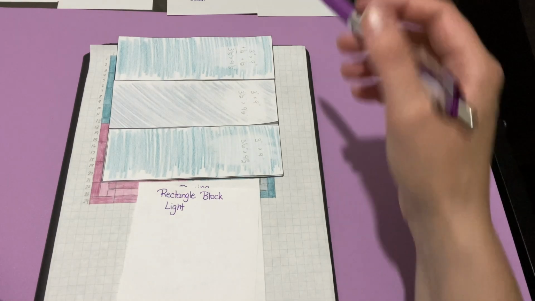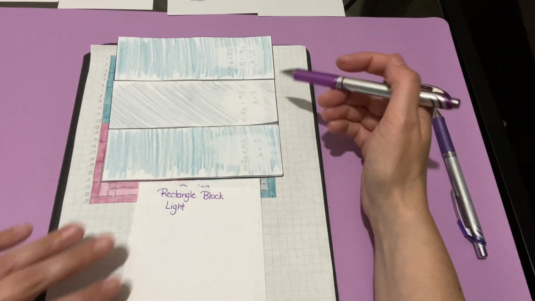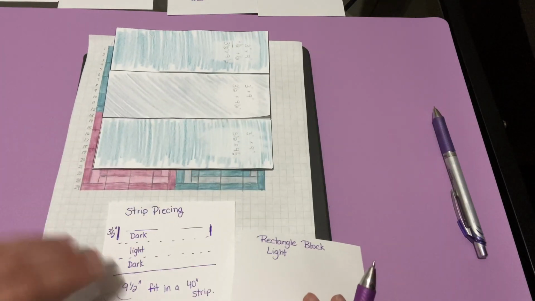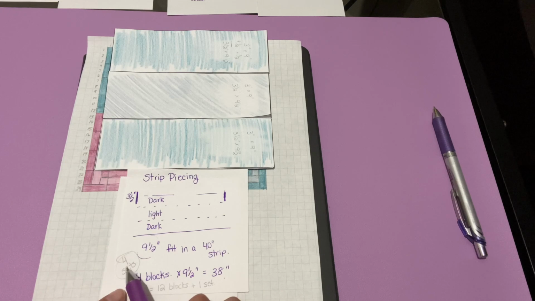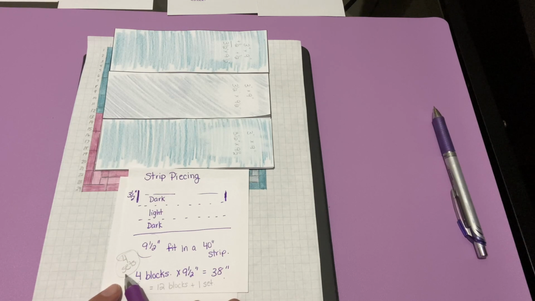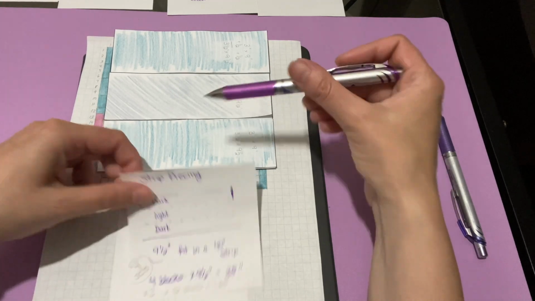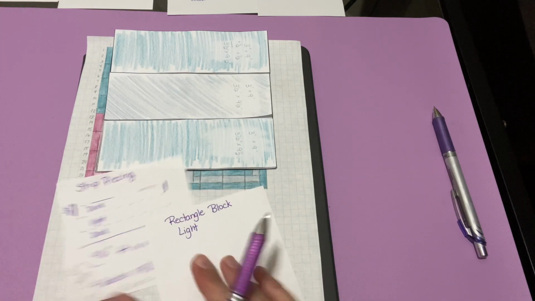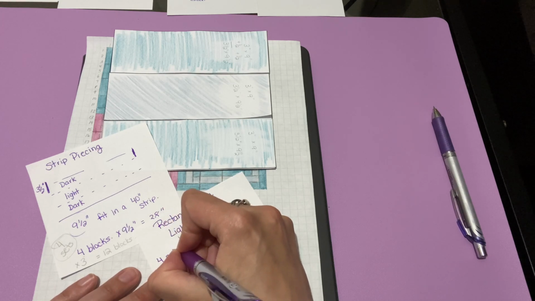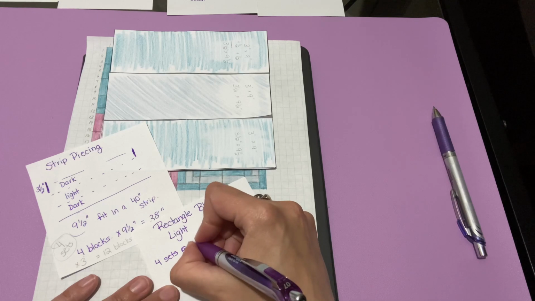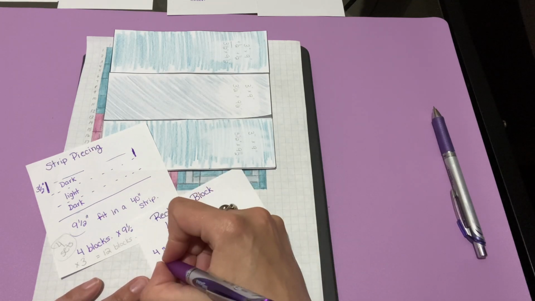All right, let's figure out how much we need for the light blue fabric. So with that strip piecing information that we had before, we know that we need to make 4 sets, and we only need 1 of these light blue strips within each set. So the math for this one is actually fairly simple. We know that we need 4 sets at 1 strip.